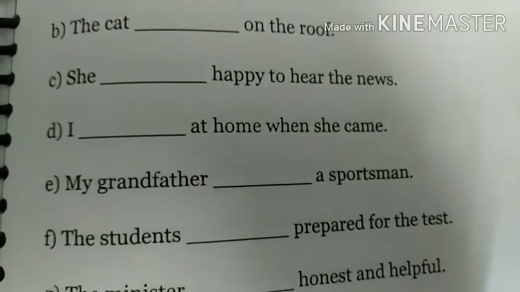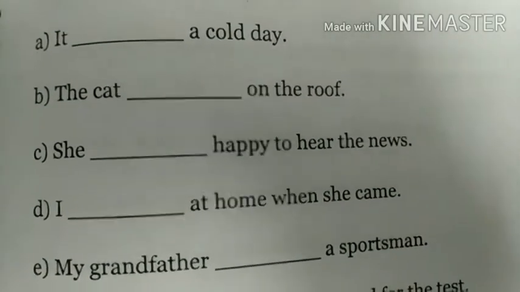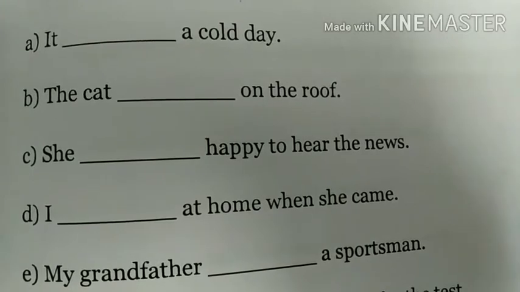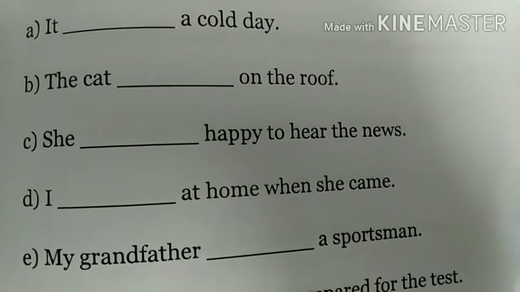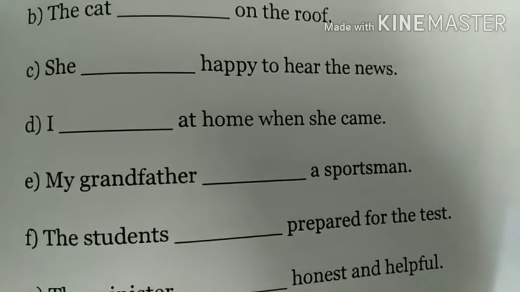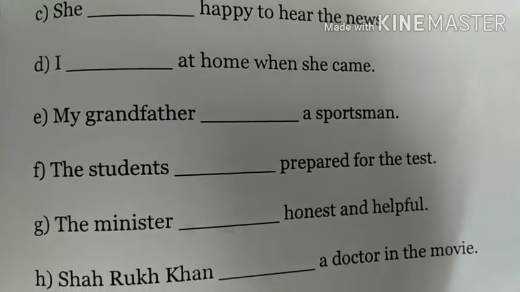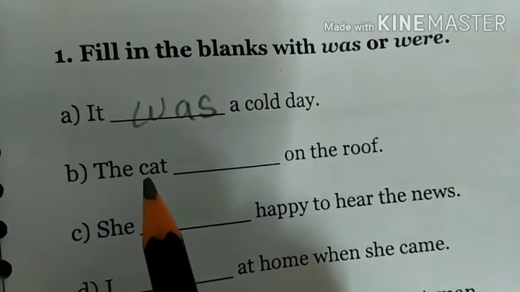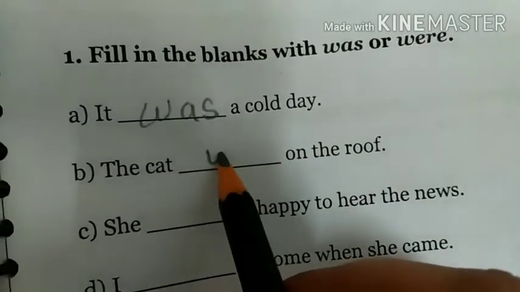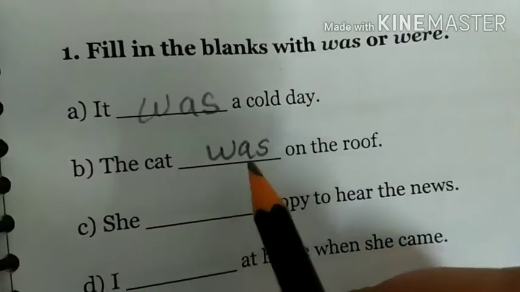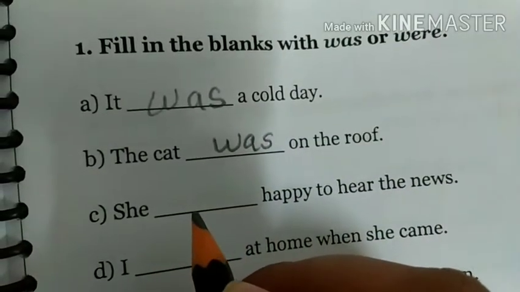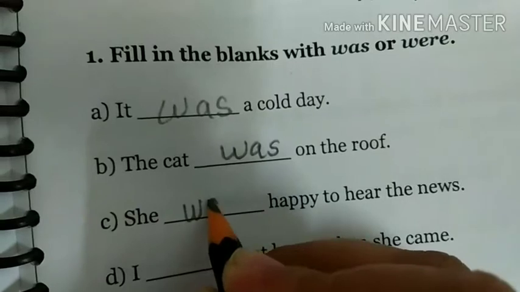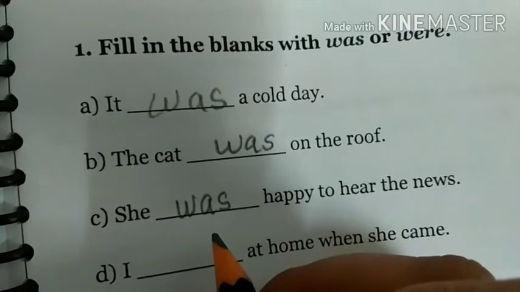Done, dear kids? Now let us write the answers of it. The first answer is it was a cold day. Write it down. It was a cold day. The cat was on the roof. Then she was happy to hear the news.